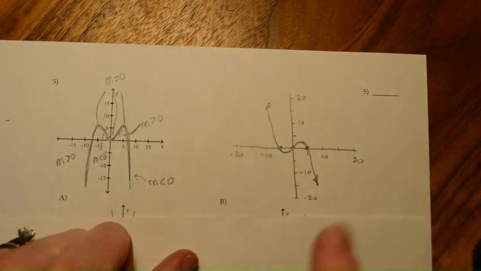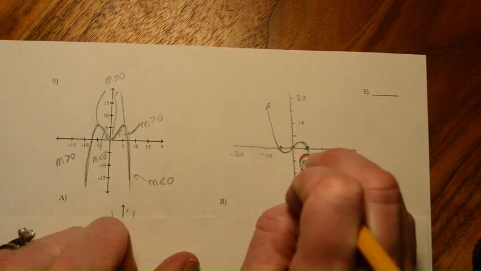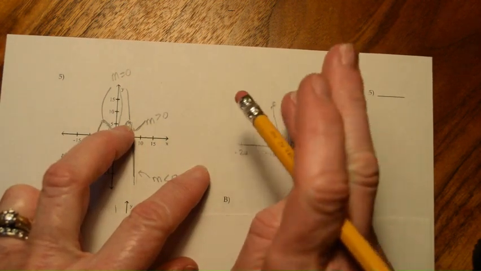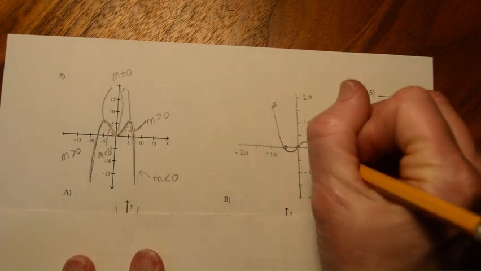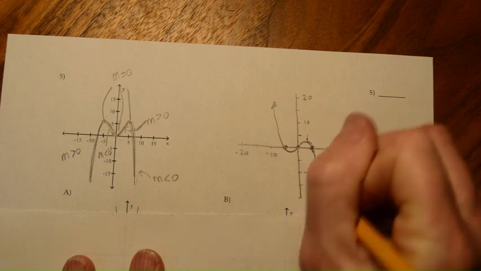Sorry, my pencil's really long and it keeps hitting the leg of the table. I think I've got the camera on. Pick a shorter pencil. All right, so probably something like that.